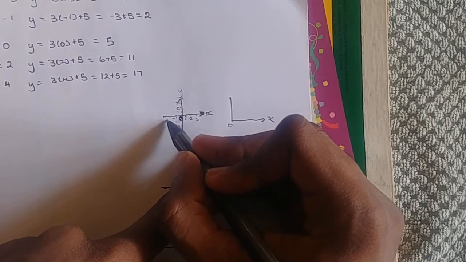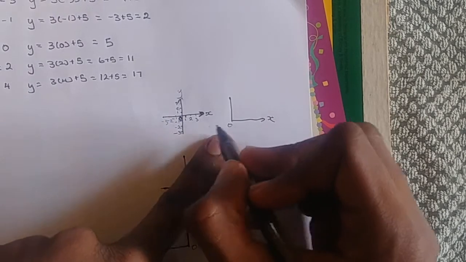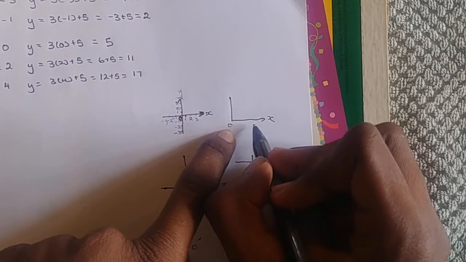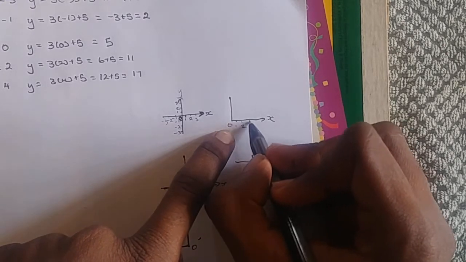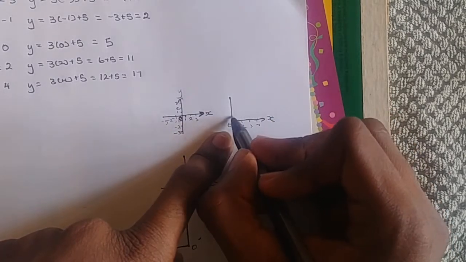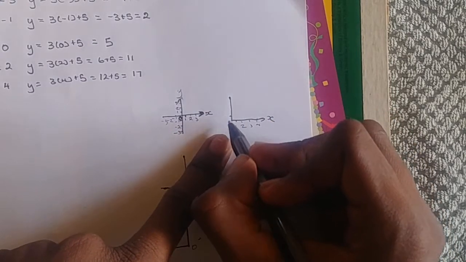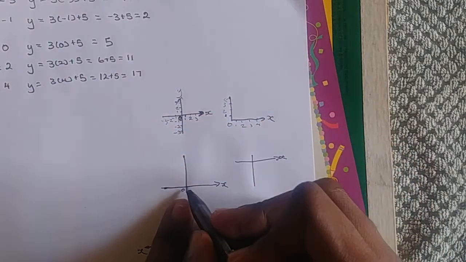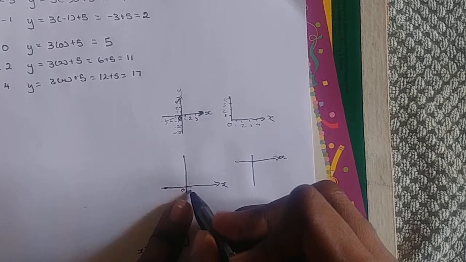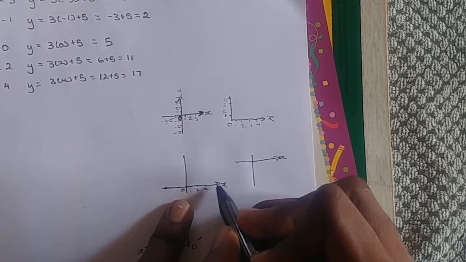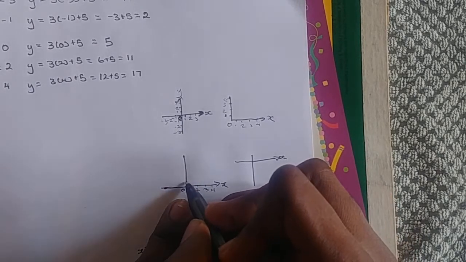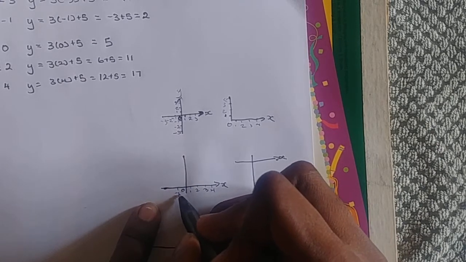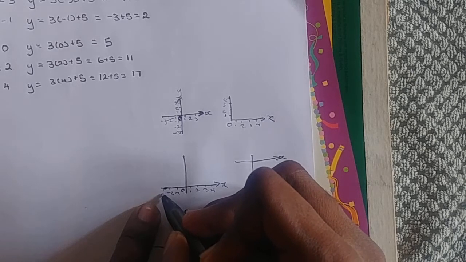So -1, -2, -3. Now for this one, all numbers to the right of 0 are positive. So we have 1, 2, 3, 4. All numbers above 0 are positive as well. So 1, 2, 3, 4. For this one, to the right, positive: 1, 2, 3, 4. Above, positive. Sorry, to the left, negative: -1, -2, -3.